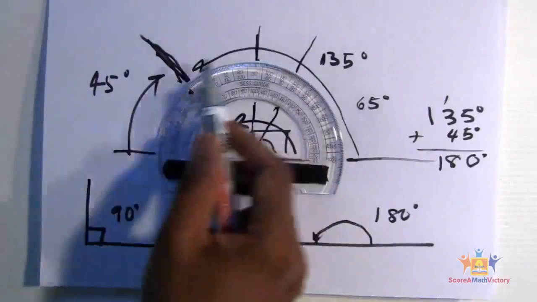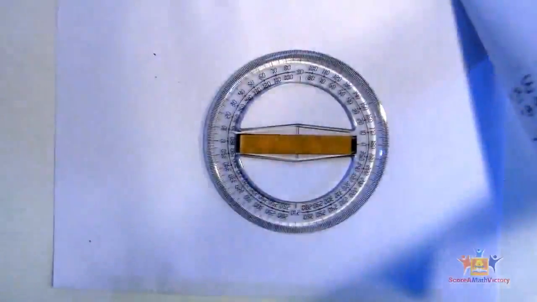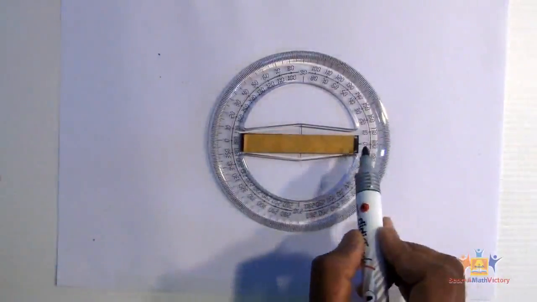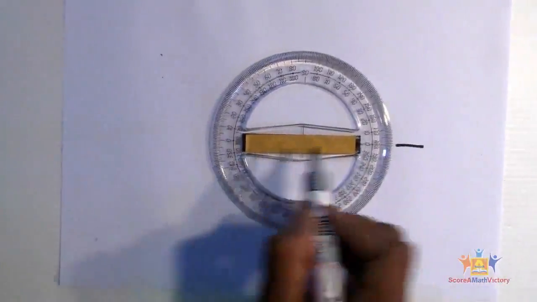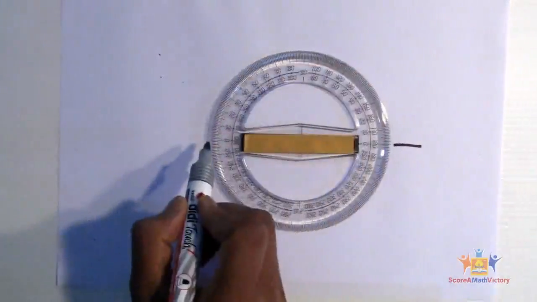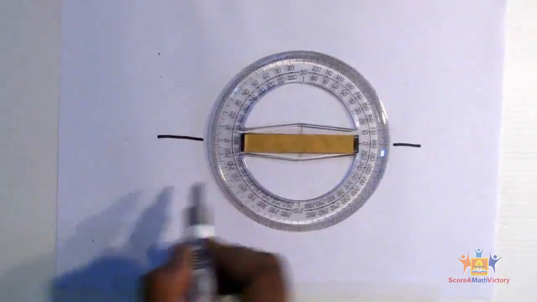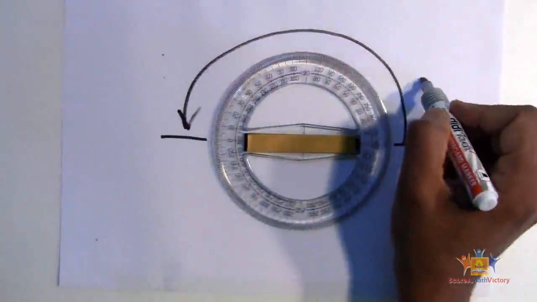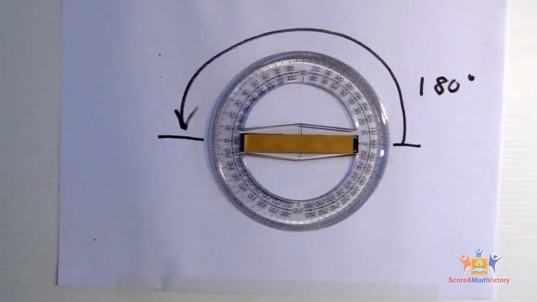So now what happens if you keep going? So let's take this one out. I got another one that goes all the way around, okay? Now look at that. Again, see the 0 is right here, okay? The inside, we're using the inside, okay? And it goes all the way around. It came to what? 180. We're doing the inside scale, okay? And that is what? 180 degrees. So when you go all the way around, it's 180 degrees. Very important, okay? You got to put the degrees.